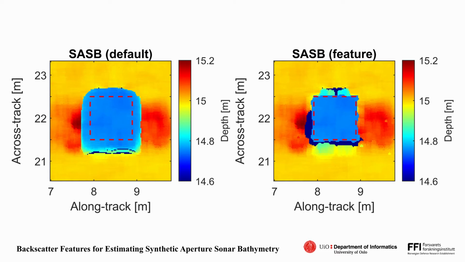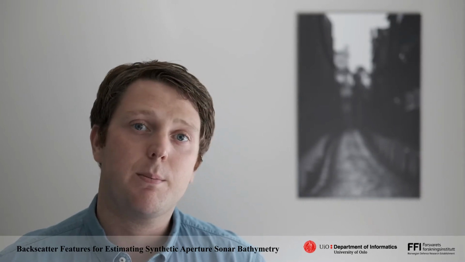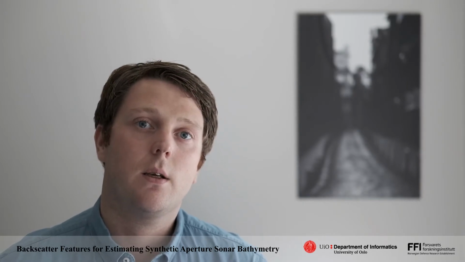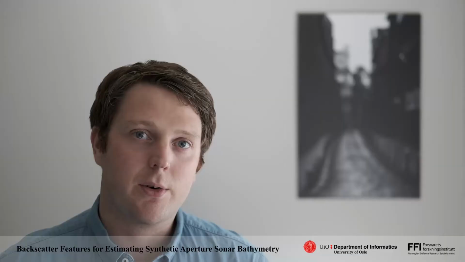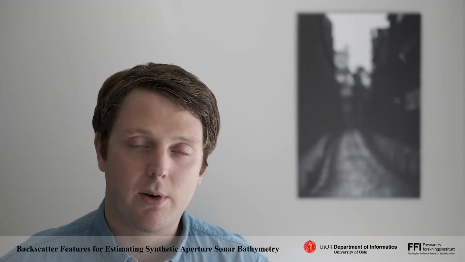Comparing the default method in the left panel with our suggested method in the right panels, we see that the edges are now preserved. We can see the layover region now appearing in front of the object, and the shadow region is visible in the bathymetry as well. It's not perfect because our segmentation method was made simple by design and does not sort out shadow from seafloor. So therefore it will do some averaging across the speckled seafloor and the shadow.